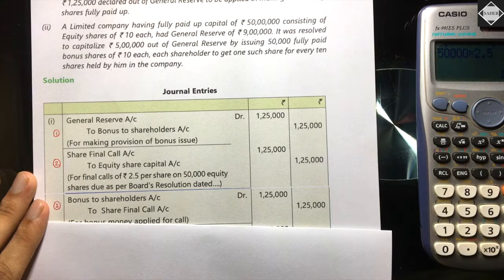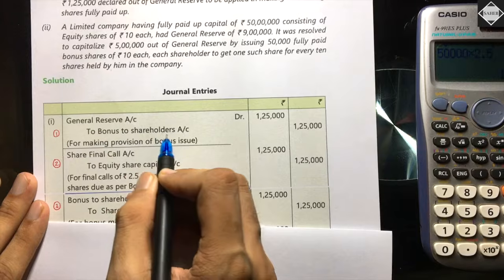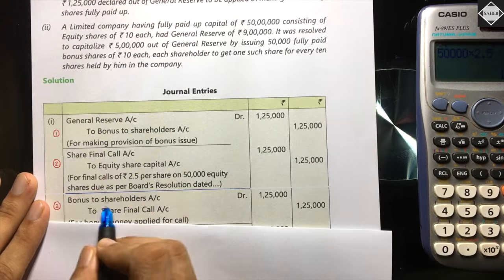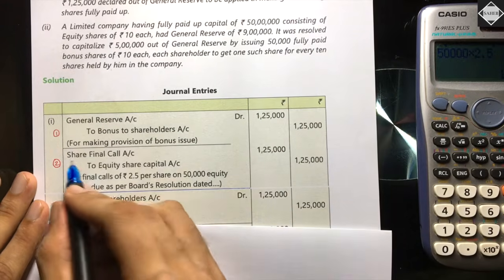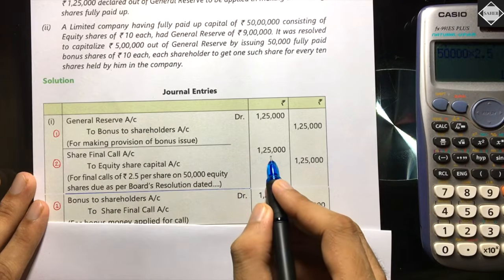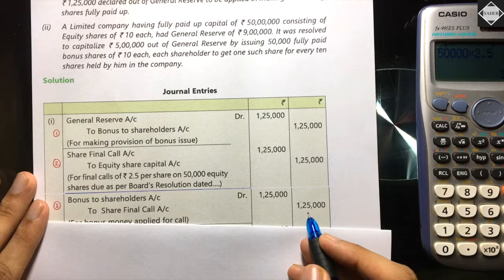But how do you cancel in accounting? You just have to make an equal debit or credit. Okay, see here, bonus to shareholders is credited. To cancel, you have to make an equal debit. Bonus to shareholders account debit 1,25,000. To cancel the final call, you have to make an equal credit. See here, it is debited now 1,25,000. You have to make an equal credit. See here, to share final call account 1,25,000.